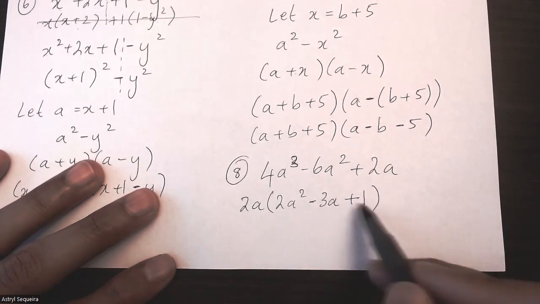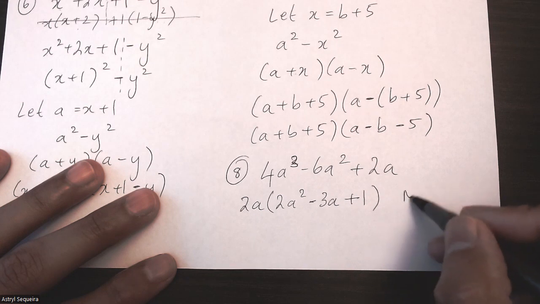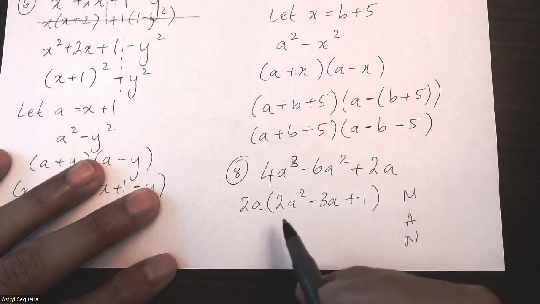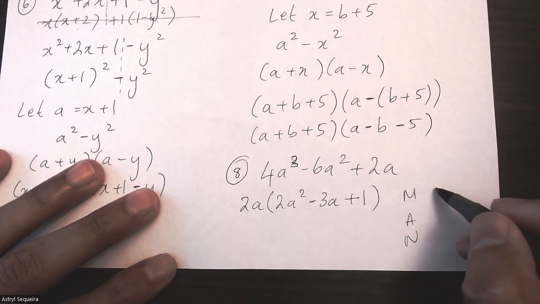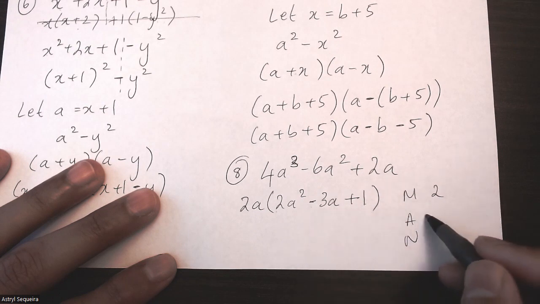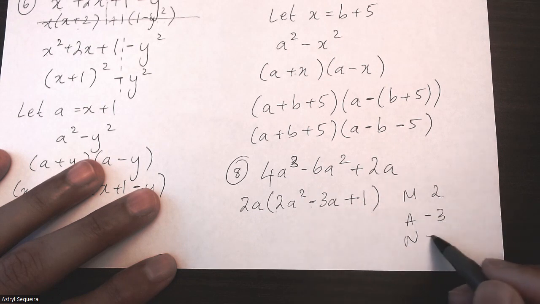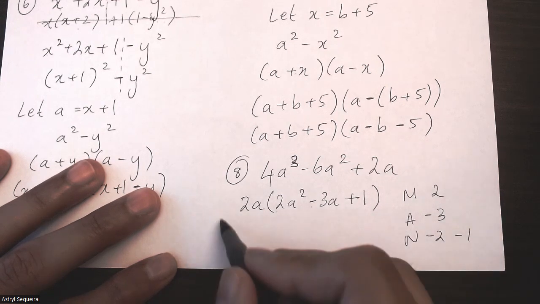Now, in the bracket, I have a complex trinomial, so I'm going to do my man method. My m is 2 times 1, which is 2. My a is -3. So my two numbers are -2 and -1.